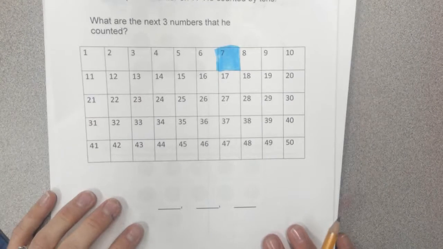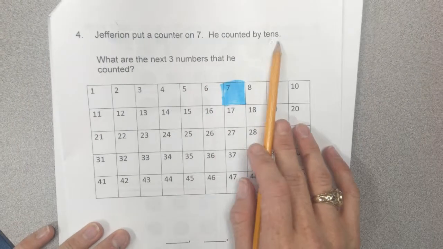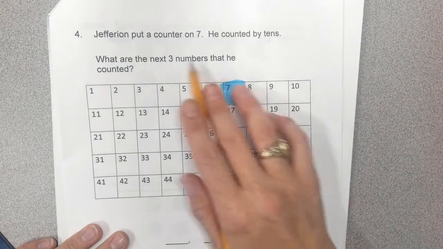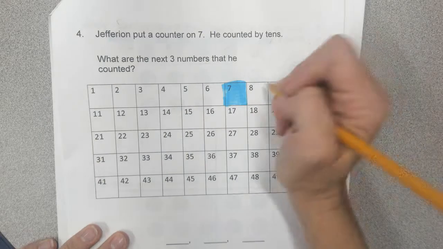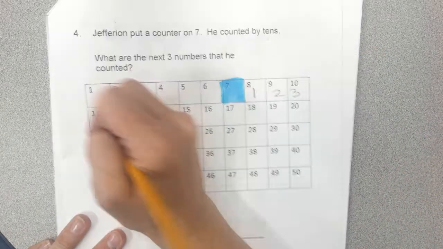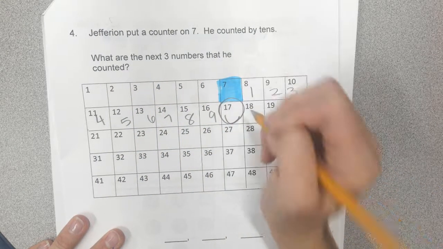Number 4. Jeffrey put a counter on 7. He counted by tens. So we start at 7, and we want to know what are the next 3 numbers he counted. So when we count by tens, we go 1, 2, 3, 4, 5, 6, 7, 8, 9, 10.